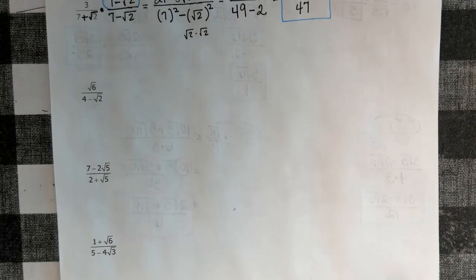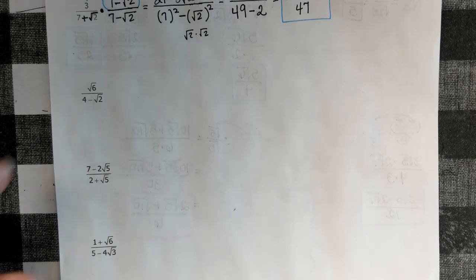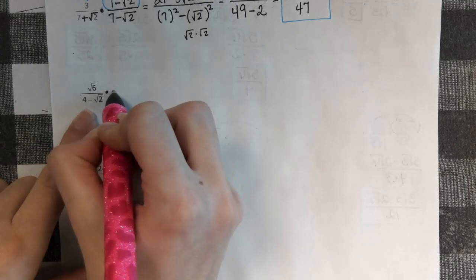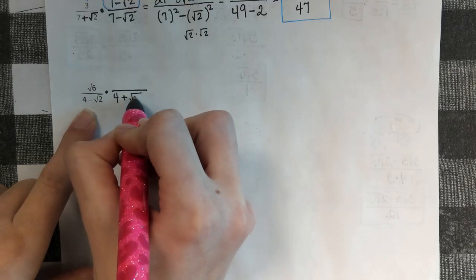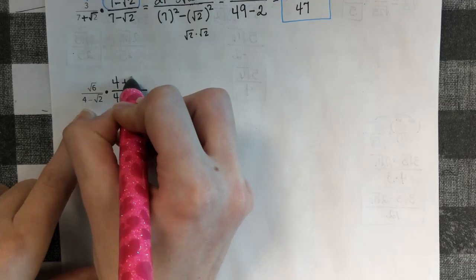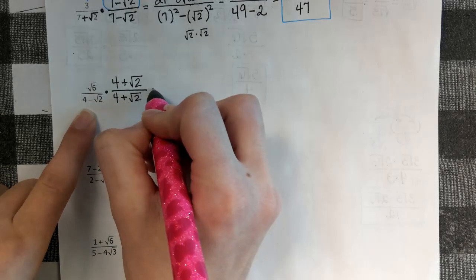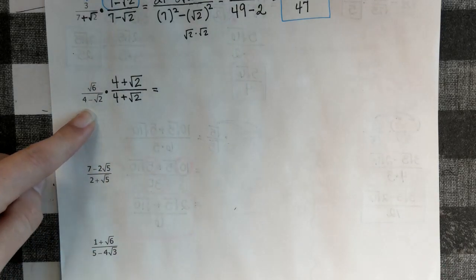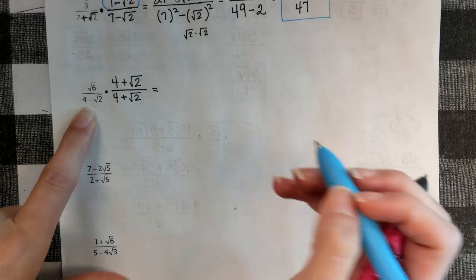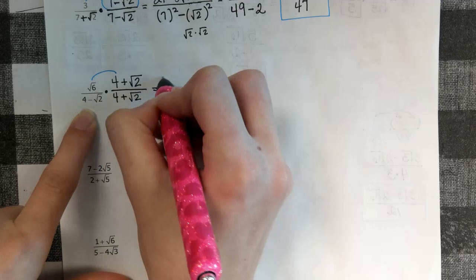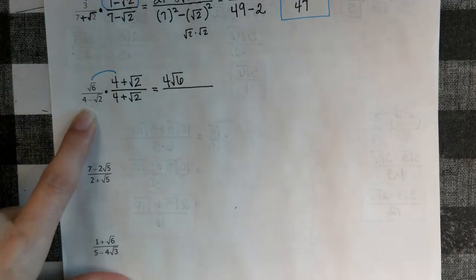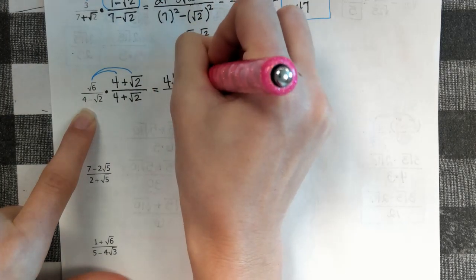Okay. So now I'm going to look at square root of 6 over 4 minus square root of 2. I need to rationalize it by its conjugate. What is its conjugate? 4 plus square root of 2. Same thing, just change the sign. Very good. So when I distribute this, square root of 6 times 4 is what? 4 square root of 6. And then square root of 6 times square root of 2 is square root of 12.